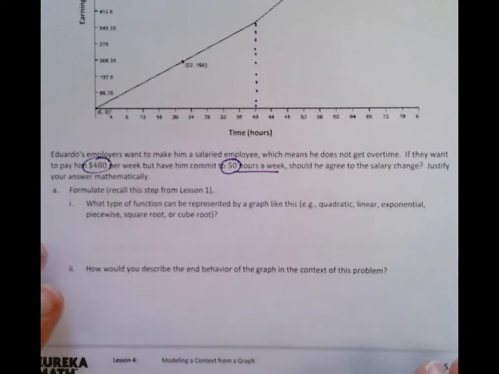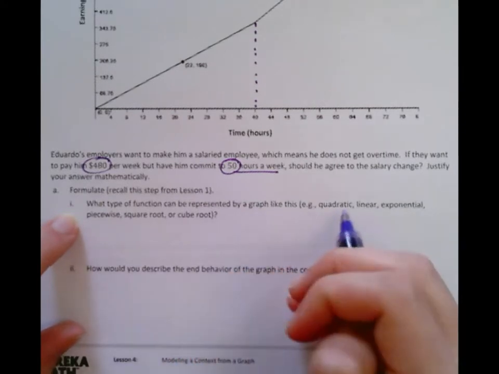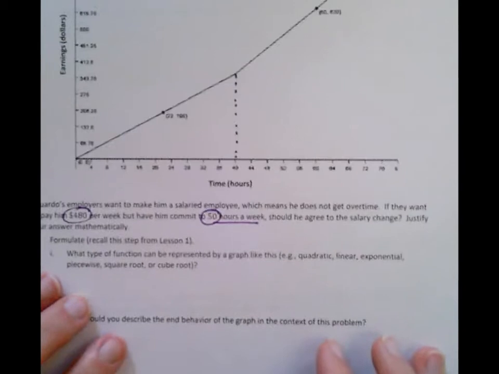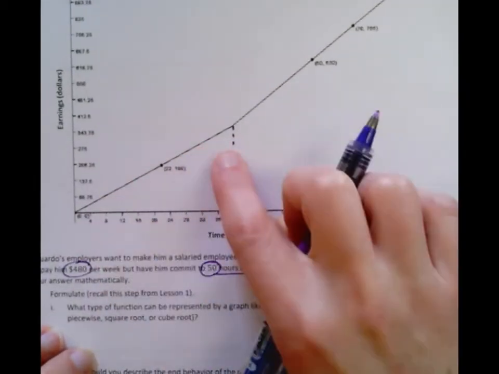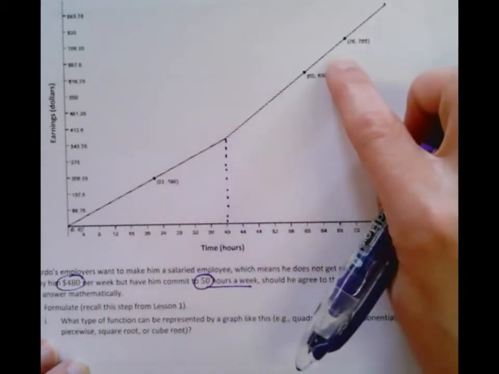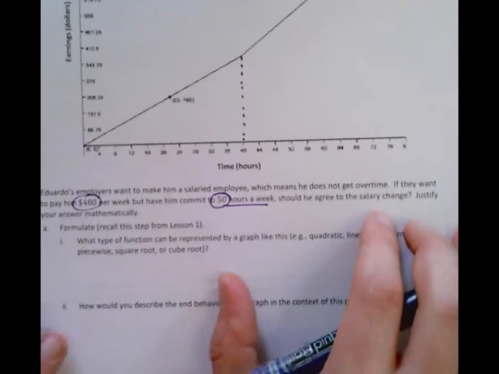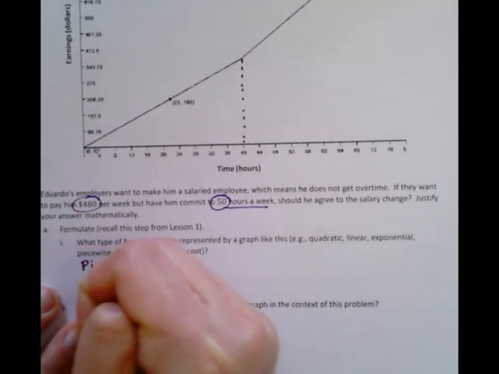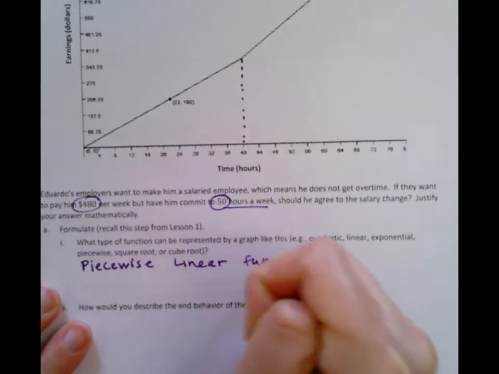So part A says, first of all, what type of function can be represented by a graph like this? Quadratic, linear, exponential, piecewise, square root, or cube root? First of all, we see there are two different pieces. There's one piece that goes up until 40, and then there's a second piece that's steeper. And we see that each piece is a straight line. So our conclusion here can be that we need a piecewise linear function.